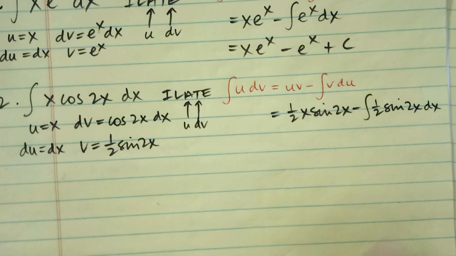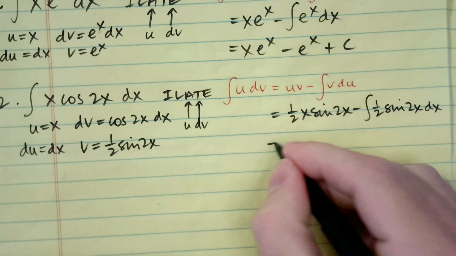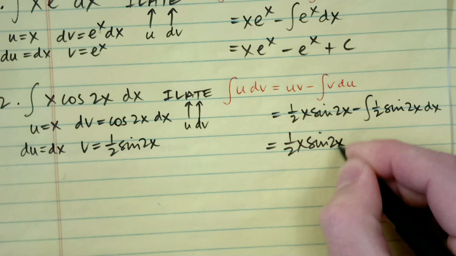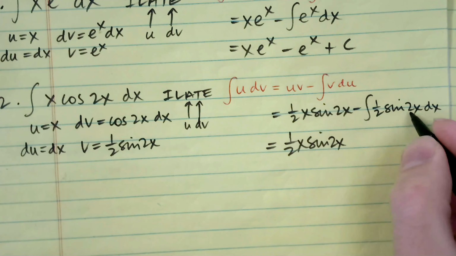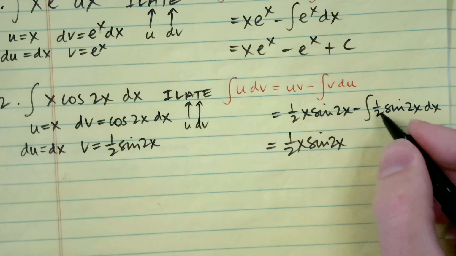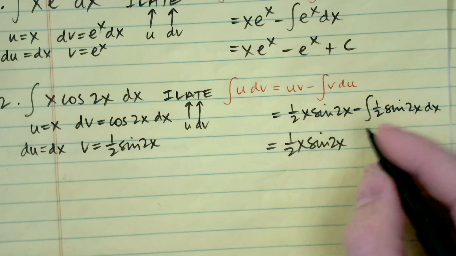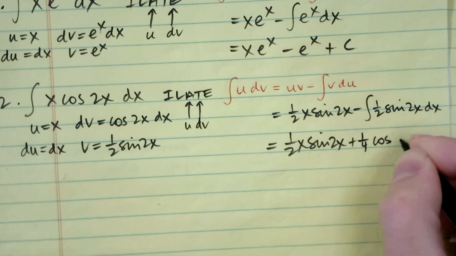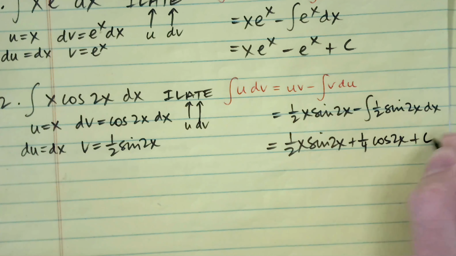Okay, so there we go. And then we can anti-differentiate that. We're going to divide by another 2 to prepare for the chain rule. The antiderivative of sine would be negative cosine, so I'd have plus 1/4 cosine of 2x, and then add my plus c.